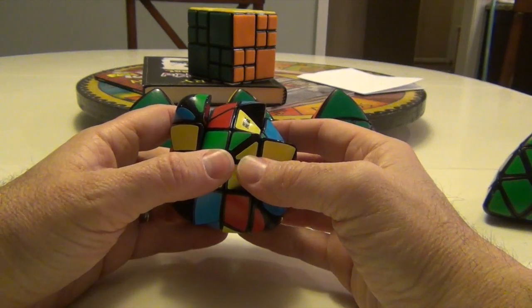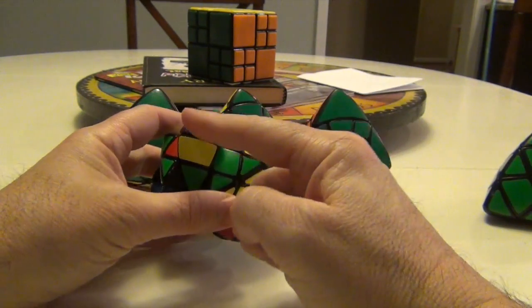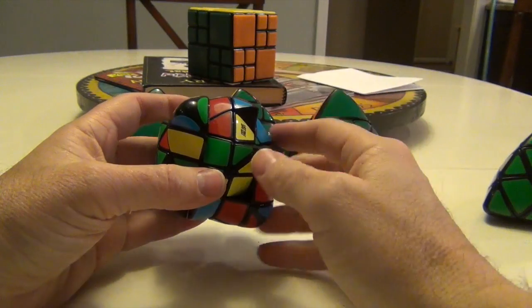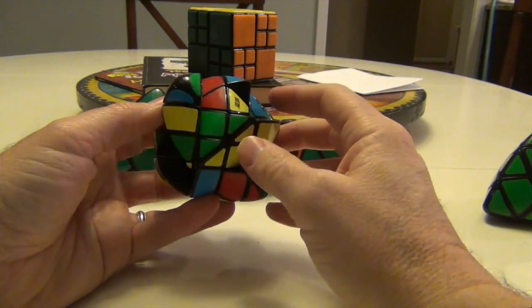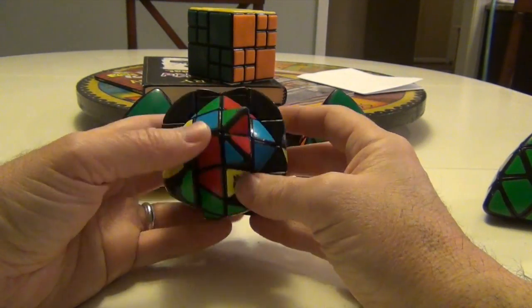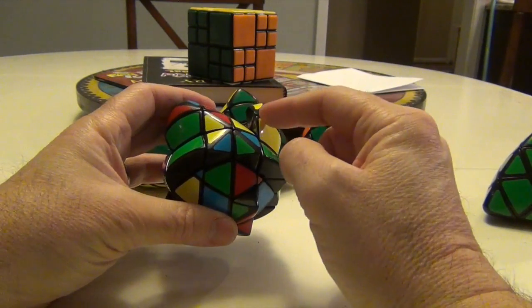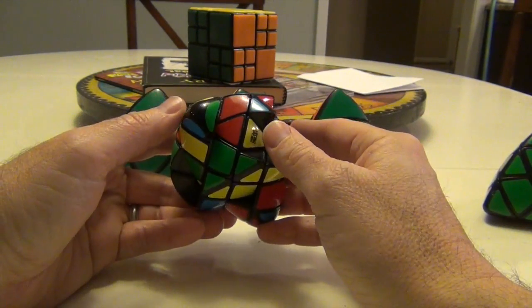So what I'm going to do now is I'm going to start assembling my first layer. So I'm just going to do, as I would a layer by layer approach, do the first layer here. So what lines up where? Now it would be nice if I can get it from the top, but not really necessary.